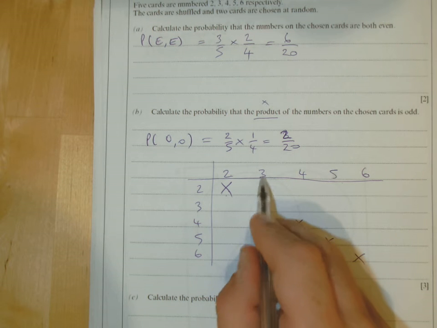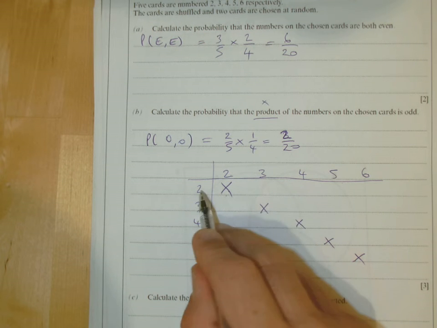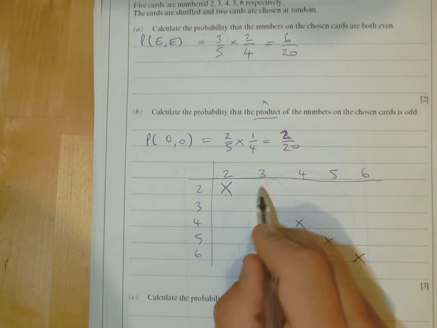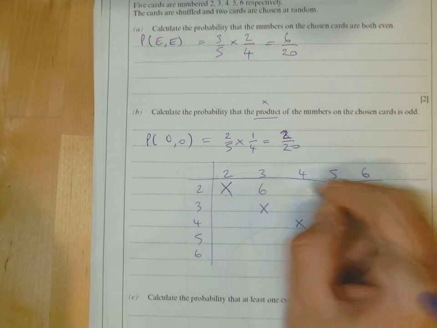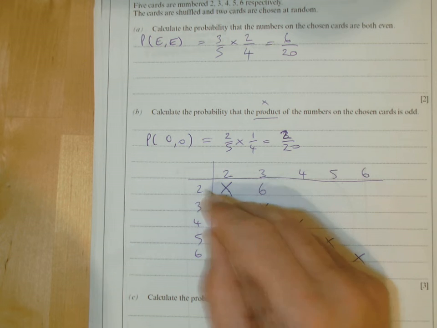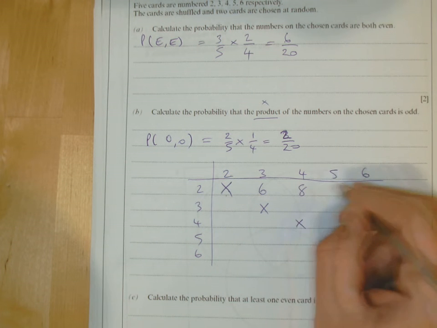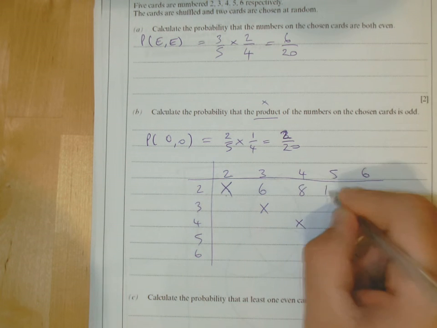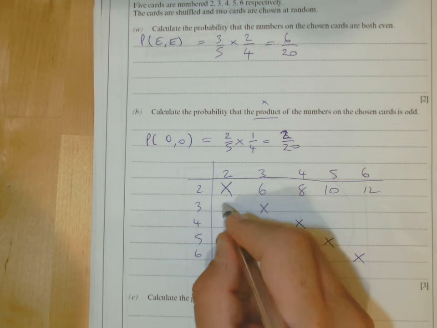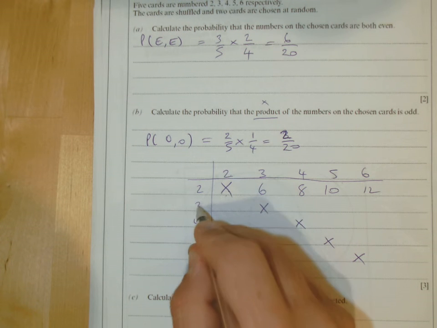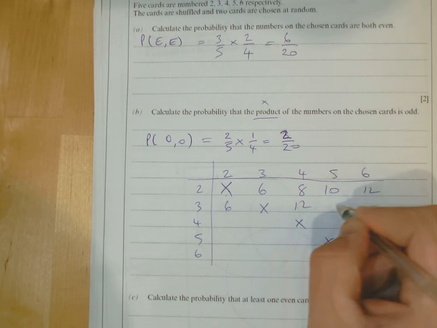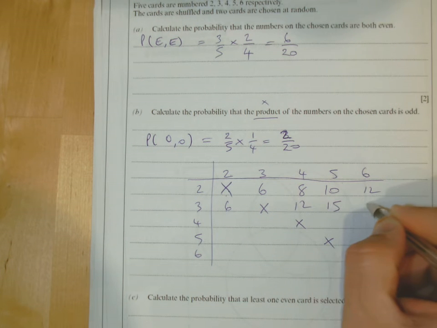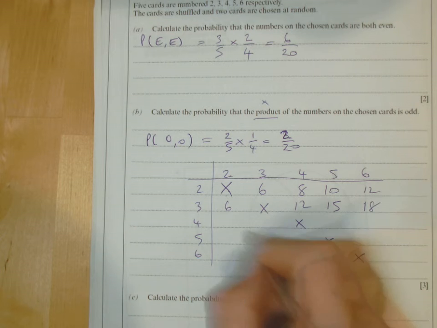But you can have this here, where you have 3 and 2. So 3 on the first pick, and then 2 on the second pick, so times them you get 6. Then you've got 4 on the first pick, 2 on the second pick, so that's 8. 5 and 2 is 10, 6 and 2 is 12. Then, times these, you could have 2 on the first pick, 3 on the second pick, so 6. Keep going like this, 12, 15, 18.